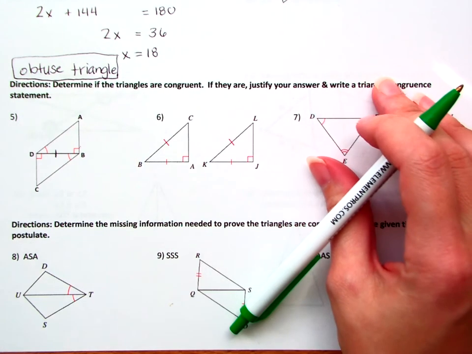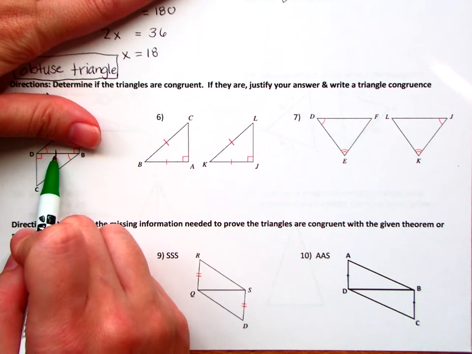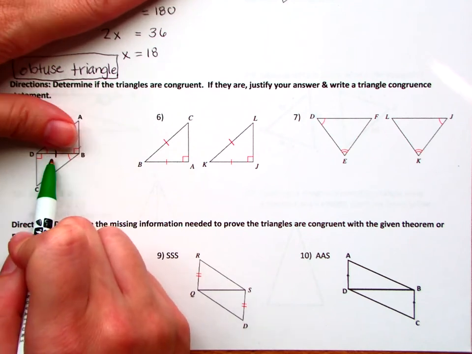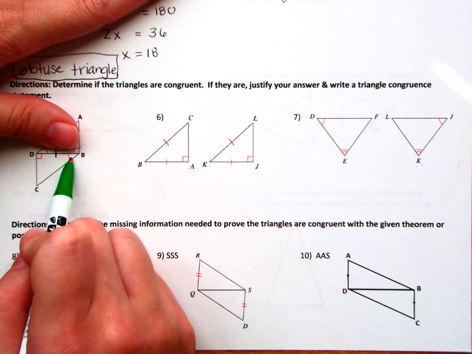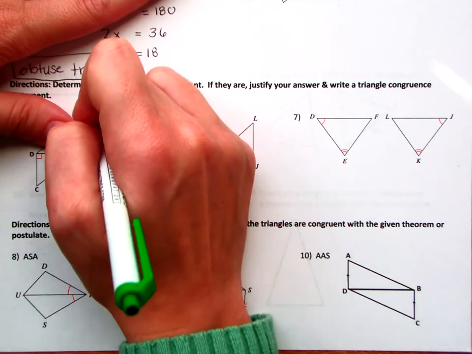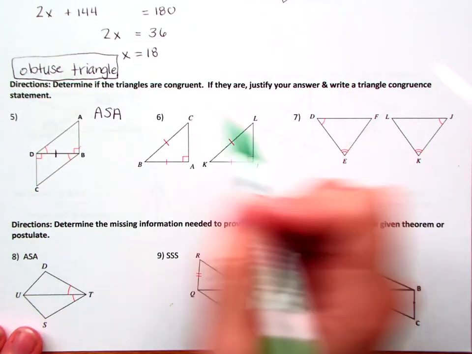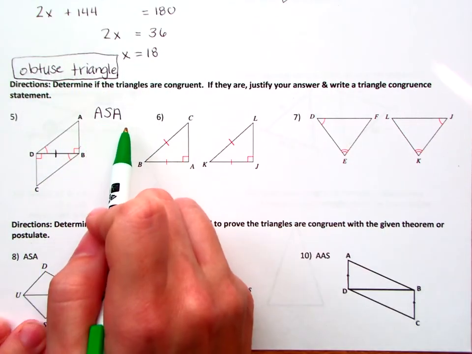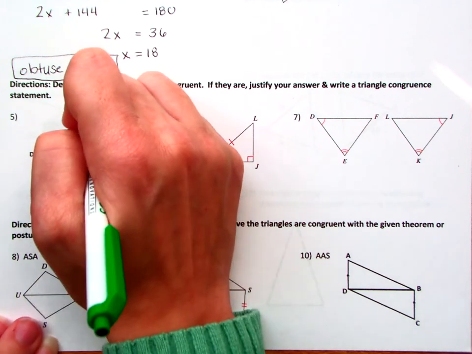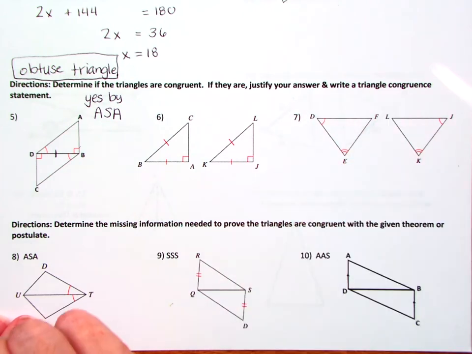Now, if you cover up one of the triangles here, notice we've got in between these two congruent angles a side. So again, if you have two angles, the piece that's included in the middle is the side. So we could call that angle, side, angle. So are these triangles congruent? Yes, because angle side angle is one of those acronyms that we said would prove two triangles to be congruent. So the answer is yes, by ASA.